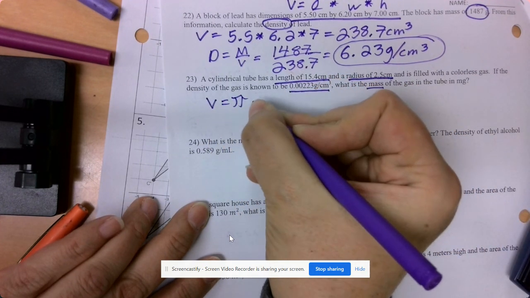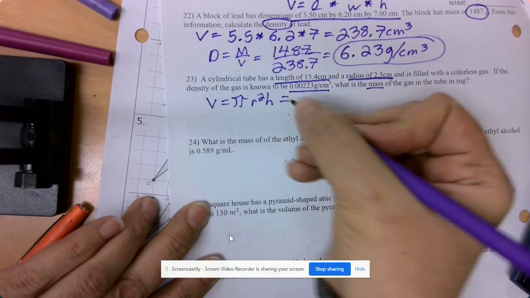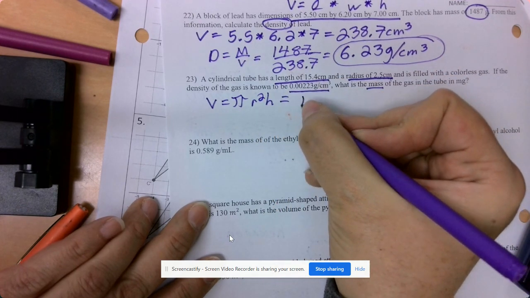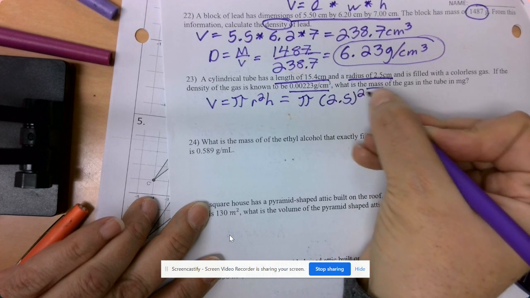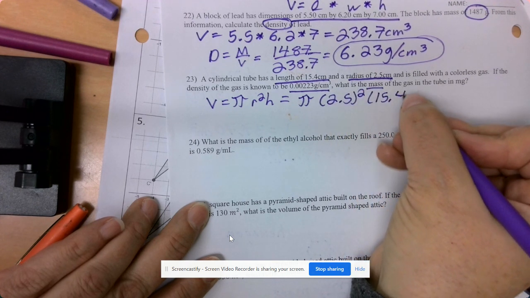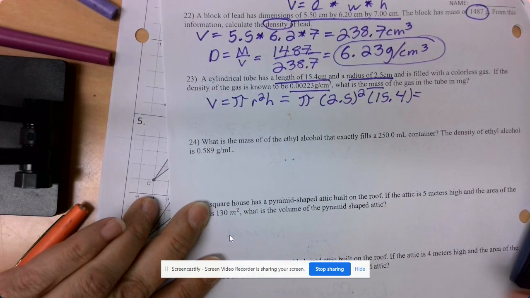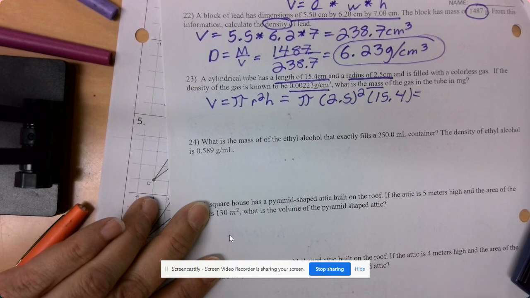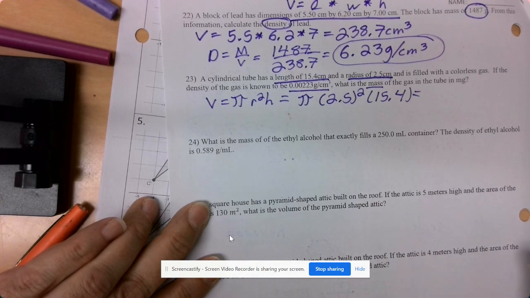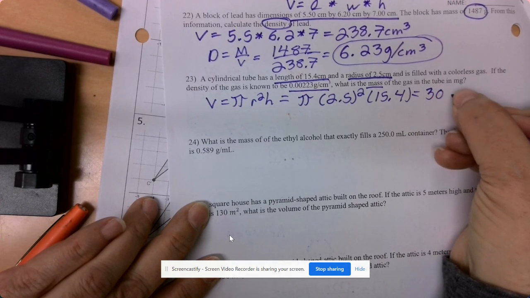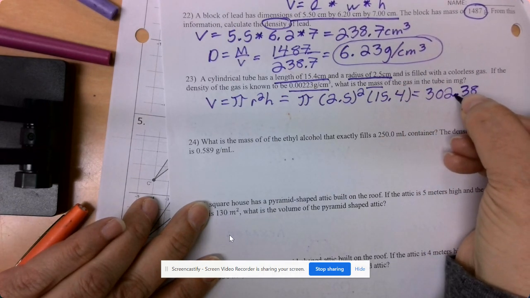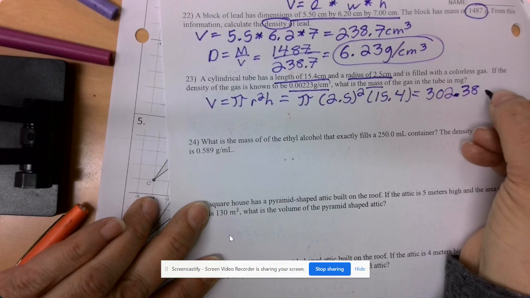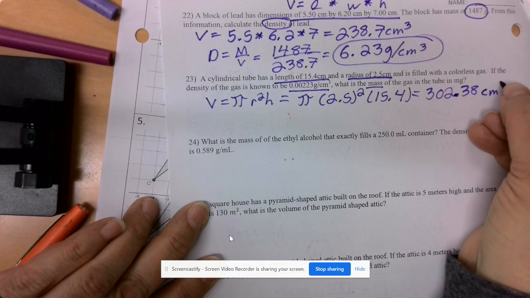Remember, that's going to be pi times the radius squared times the height, so pi times 2.5 squared times 15.4. Okay, so we get 302.38, and that's going to be centimeters cubed.